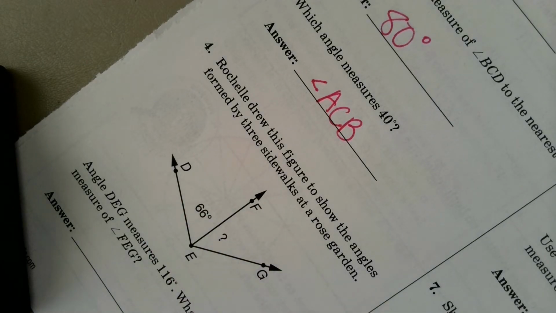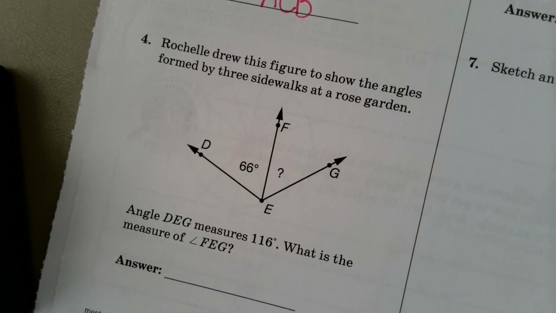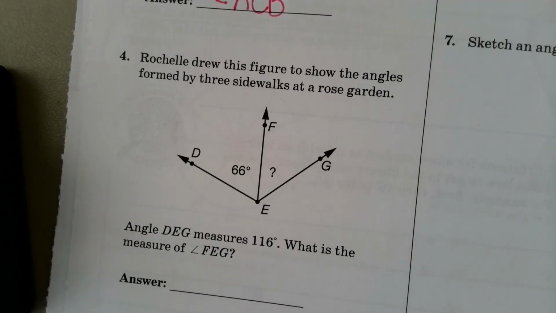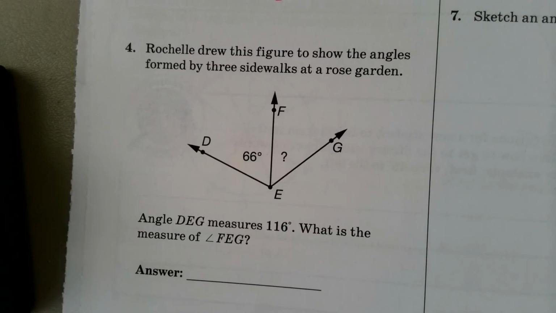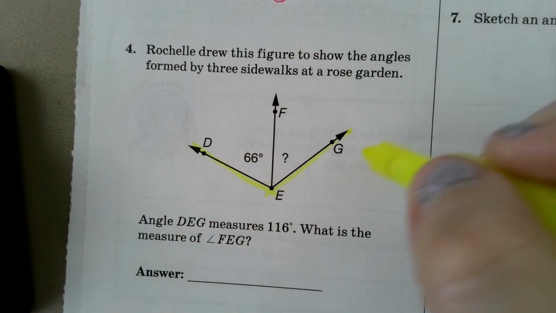All right, I'm going to turn it back and read it. Rochelle drew this figure to show the angles formed by 3 sidewalks at a rose garden. Angle, and we're going to highlight that part, angle DEG, that's that very large obtuse angle.